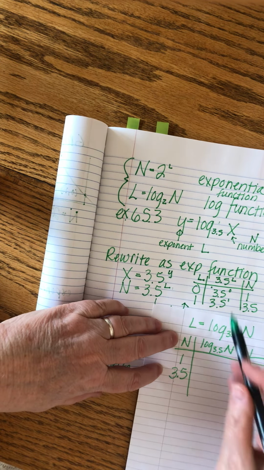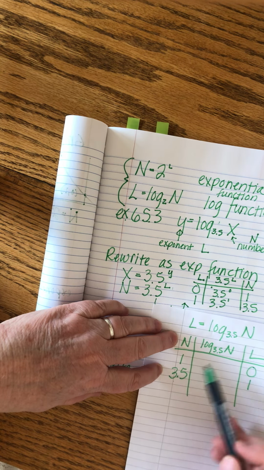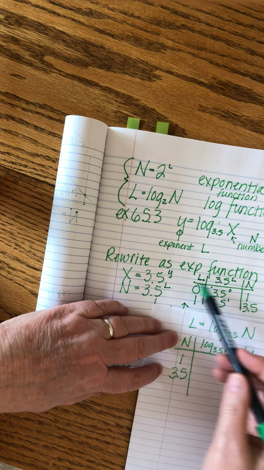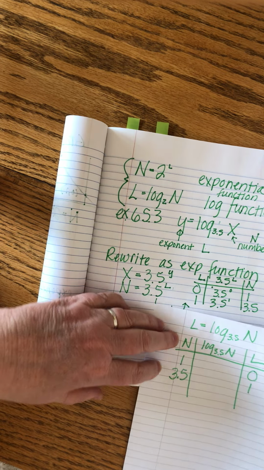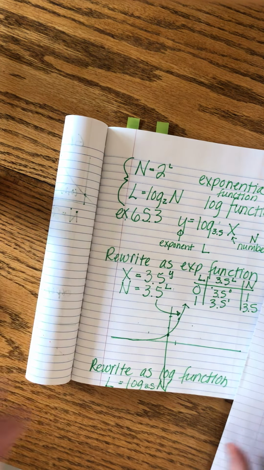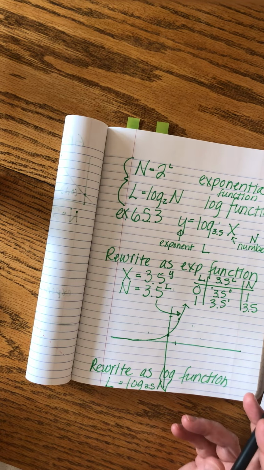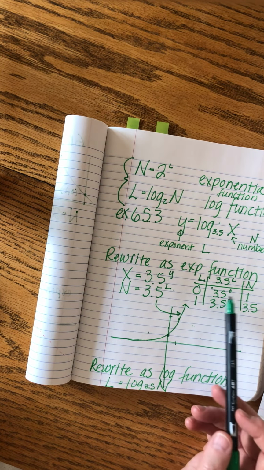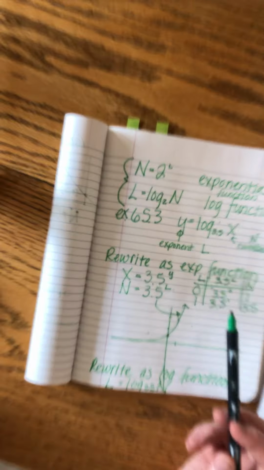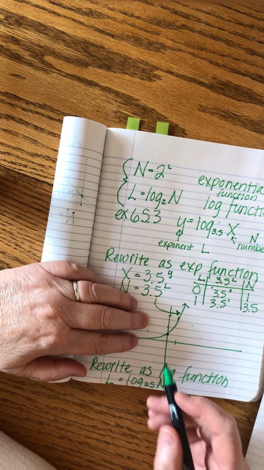So we calculated them independently, but look what happens when we compare. 1 is associated with 0. 3.5 is associated with 1. It's the very same chart, only backwards. So now we're going to graph these points. And I want to point out that you really don't have to make two charts. You make the first chart, graph it the normal way, then just graph it backwards, and that will give you the log function.